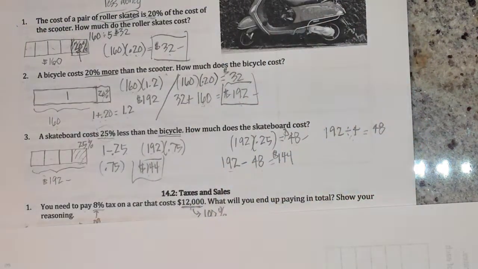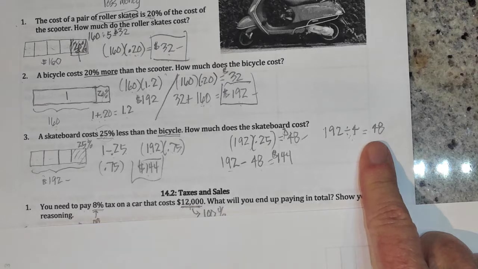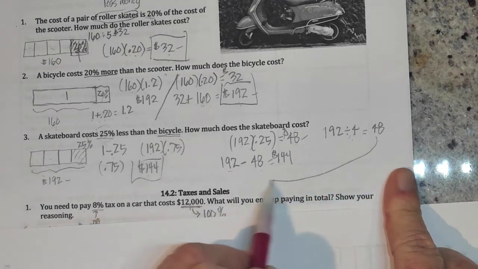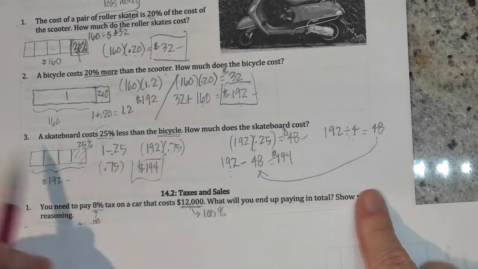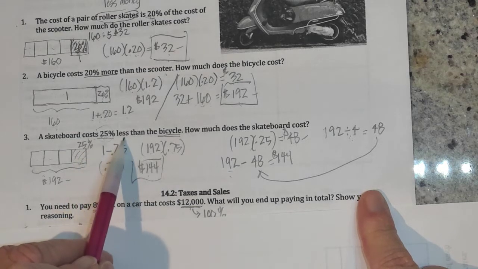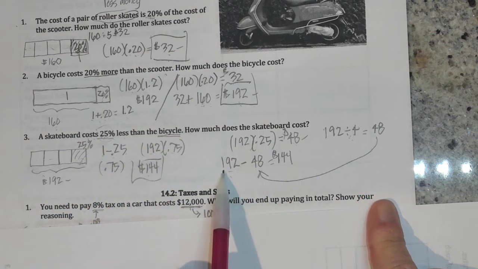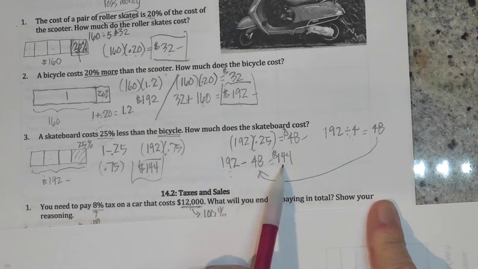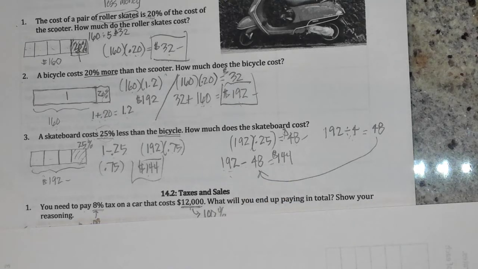Well, I know that that's how much money I need to take off. So again, going here and subtracting, skateboard cost 25% less than. There it is right there. Take 192, subtract 48, I get 144. Moving on. So I'm going to go ahead and let you pause the video, get all of those notes down, and then we'll move on to 14-2, taxes and sales.